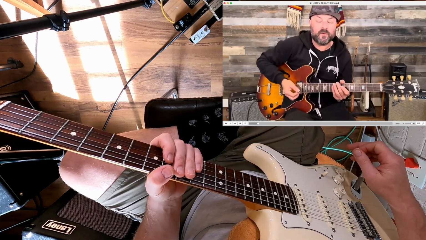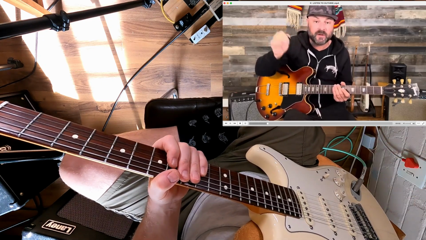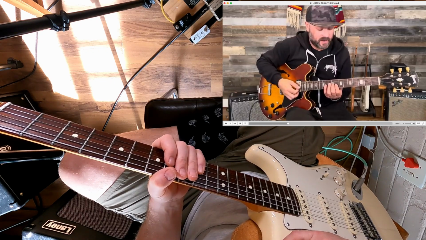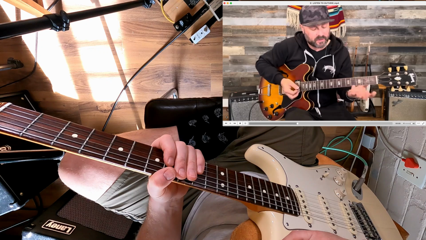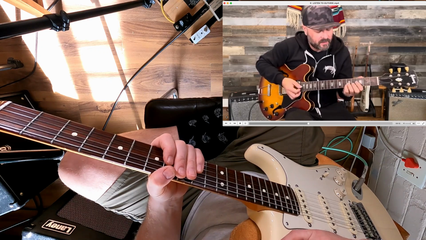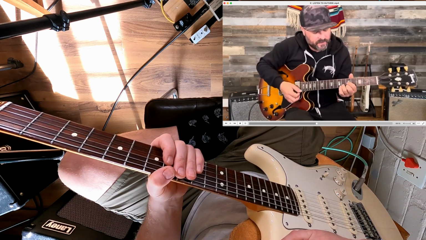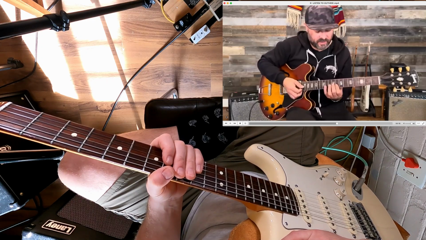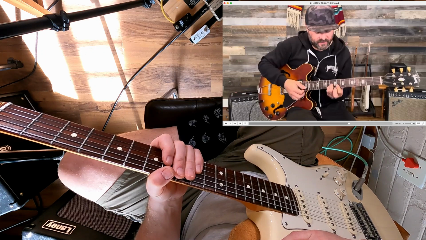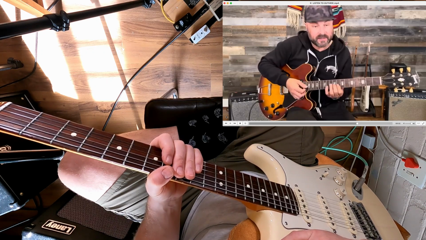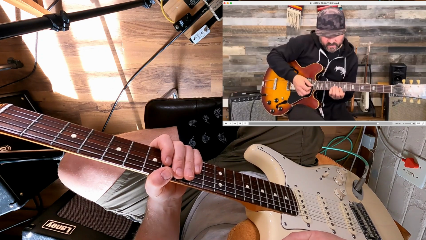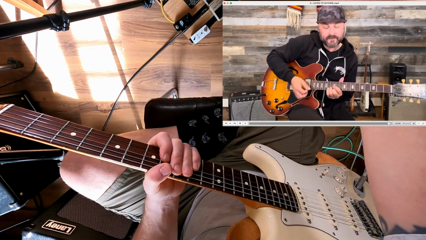I want to go to the 1-4-5, the most basic chord change on the planet. I'll go from my C chord, C triad here, to my F, to my G, to my C. I'll go to this one. Here's my C, here's my F, here's my G, here's my C.